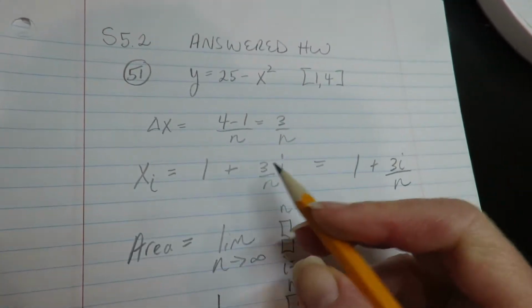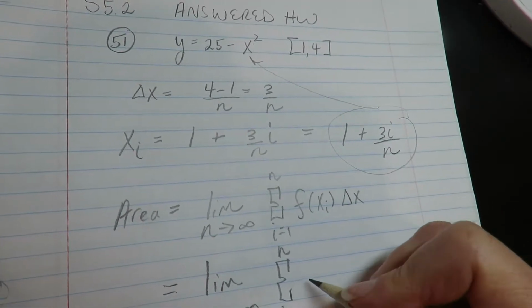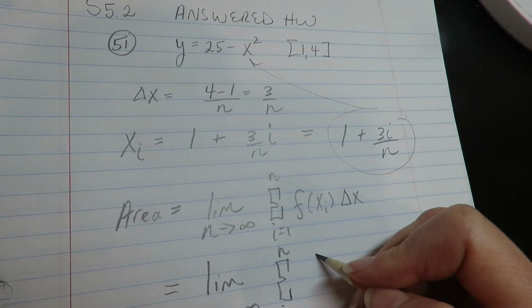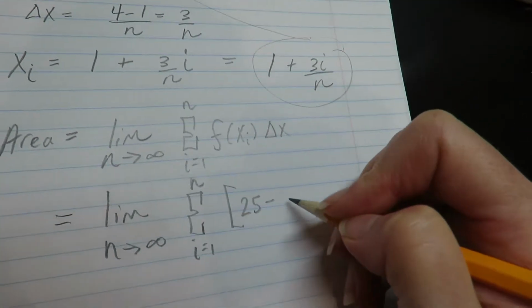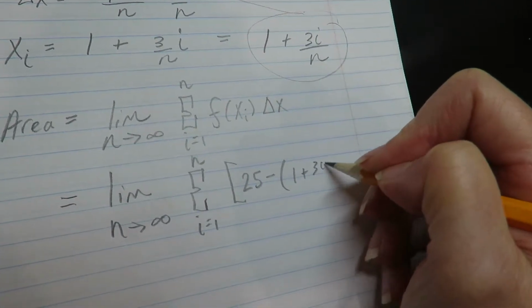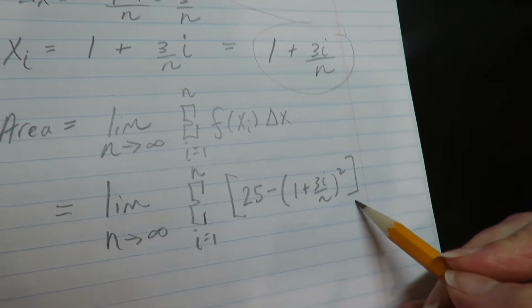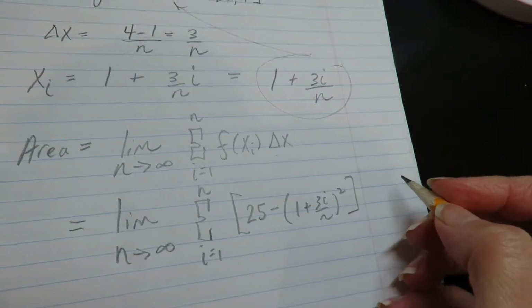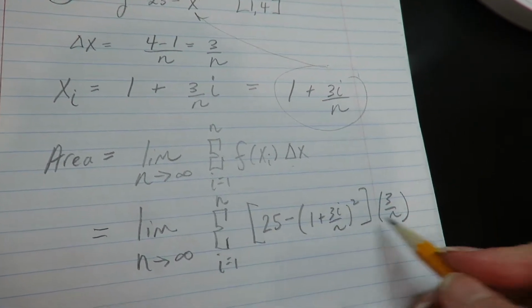Okay, you're going to put x sub i into your function. So that's going to be 25 minus, this is where you plug it in, 1 plus 3i over n quantity squared. Alright, that's f of x sub i times delta x, which is 3 over n. Now you've got to clean all this up.